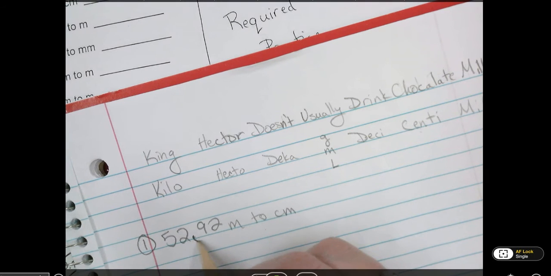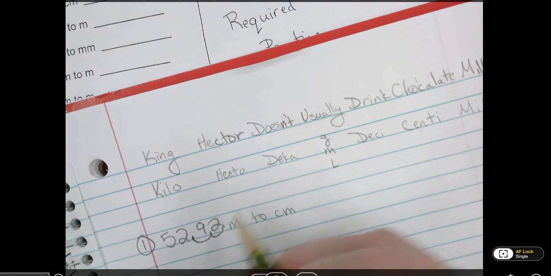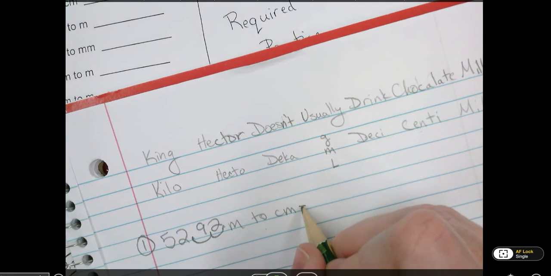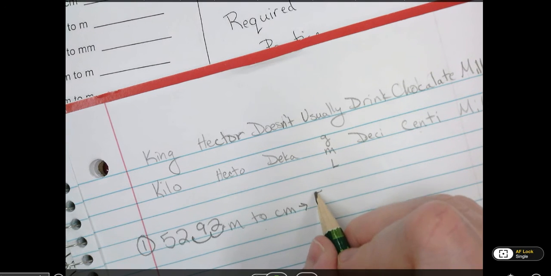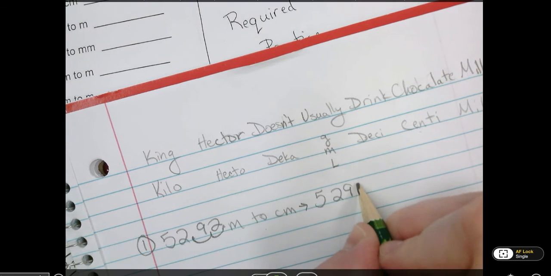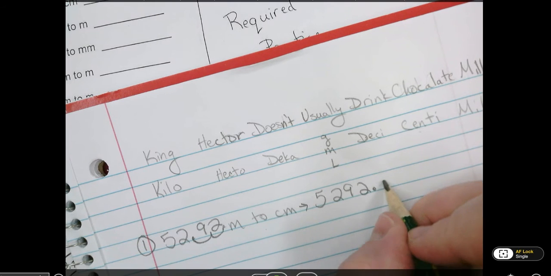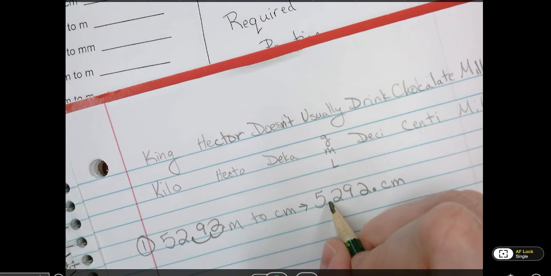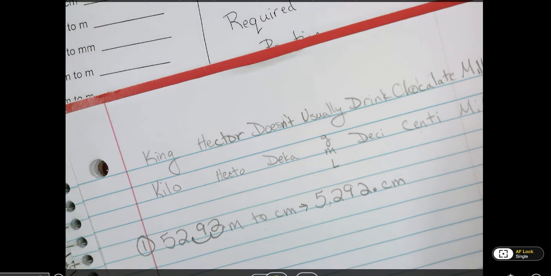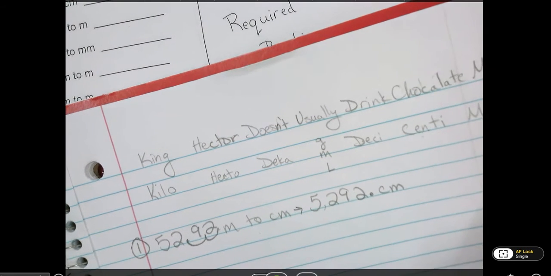So I'm going to write it at the end, 5292 with the decimal at the end, centimeters. If I'd like to, I may go back and put a comma. Remember, comma has no mathematical meaning, but it does help our brains look at numbers.